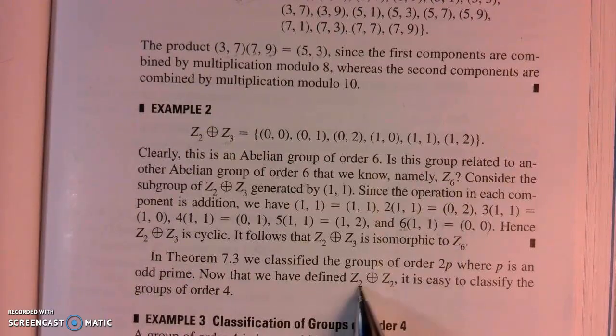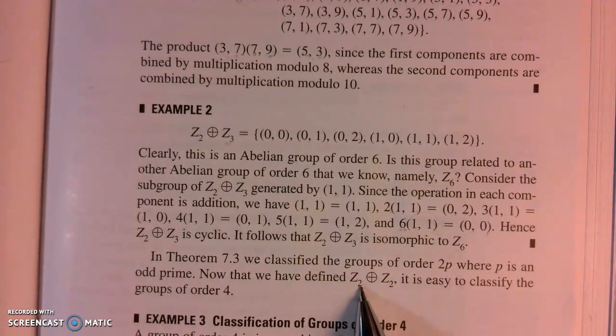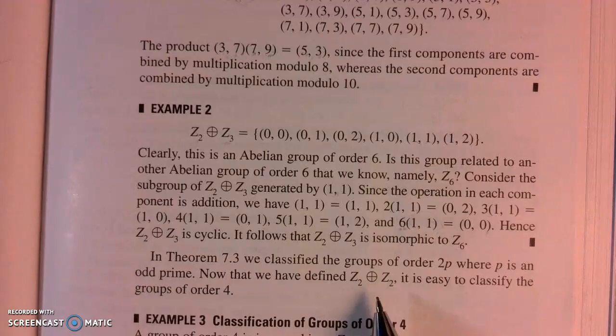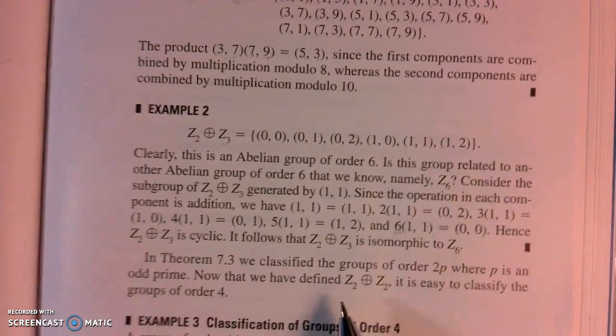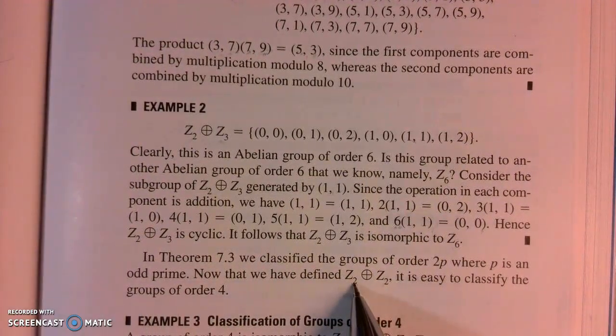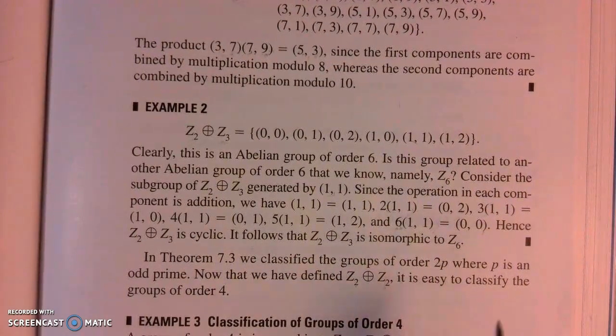The group Z2 plus Z2 is of order 4, but the pair 1, 1 has order 2. And any non-zero pair has order 2. So this group Z2 external direct product with Z2 is not cyclic. It is not isomorphic to Z4.